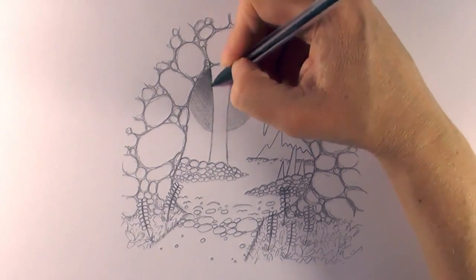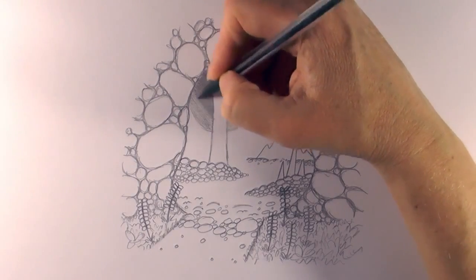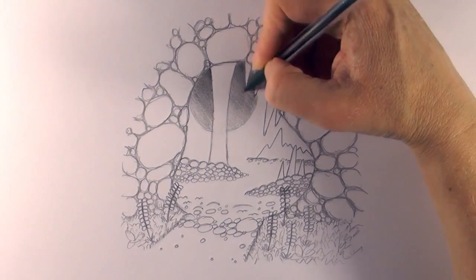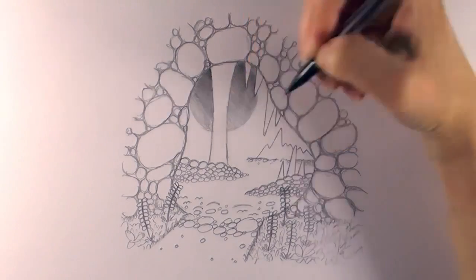And then pressing harder again, just to make that nice gradient. And then I just go back here a bit more. Like that.